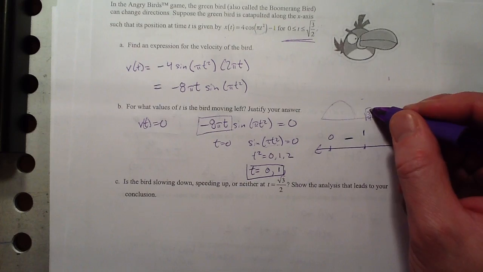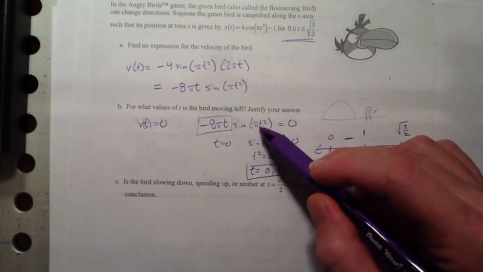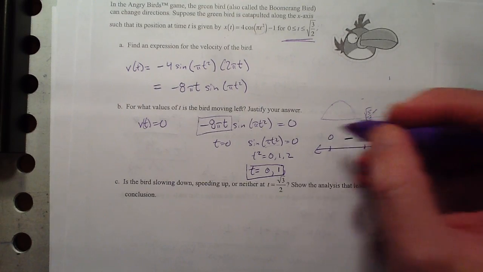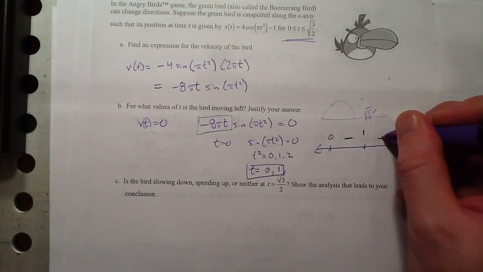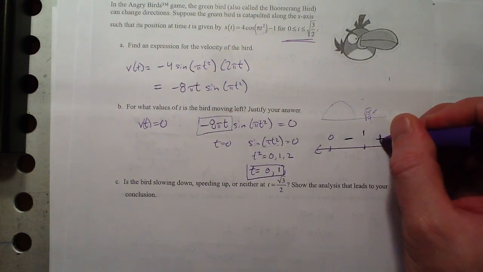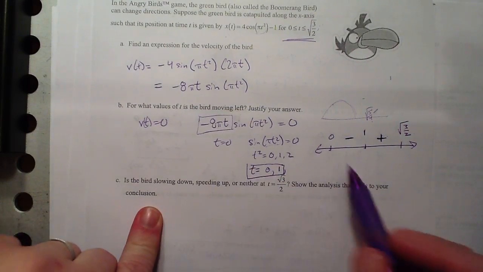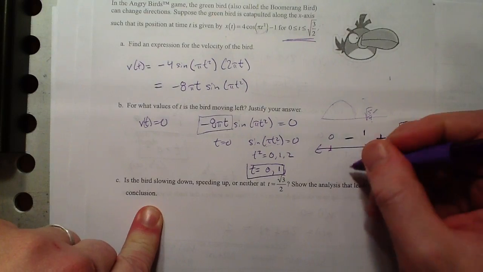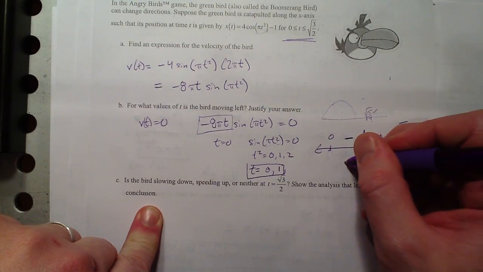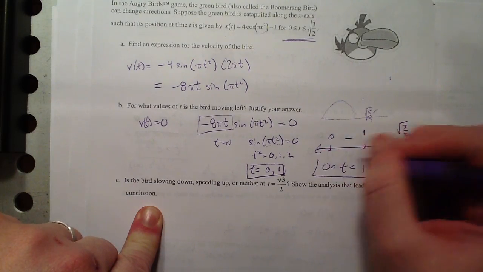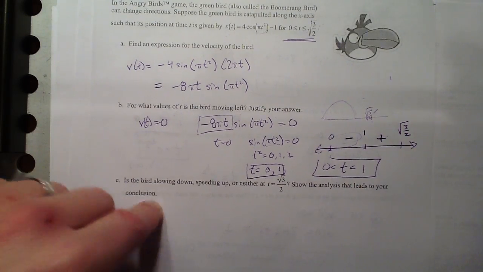Right? Because when you square that, you get 5/4, and that would give you 5 pi over 4, and that would give you a negative sine value, and then negative times negative. So sure enough, it changes there. A little tricky to pick those values. So where is it moving to the left? I think it's moving to the left in between 0 and 1. Right? That's when we have negative velocities.